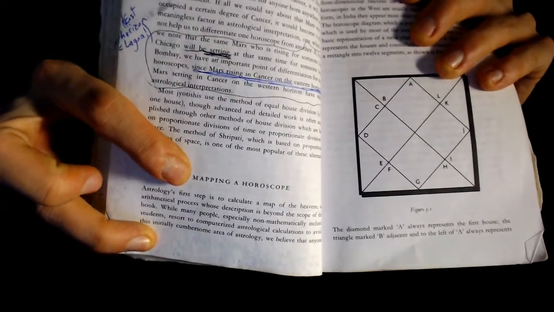Let's just get right into it instead of me squawking the whole time. This is the mapping of a horoscope. Our authors begin.